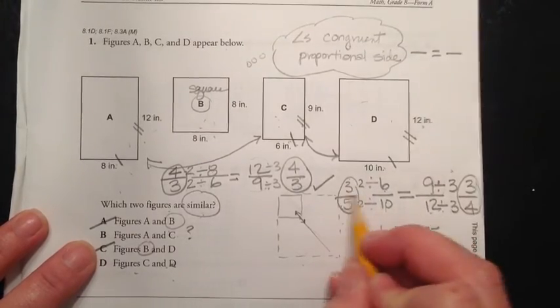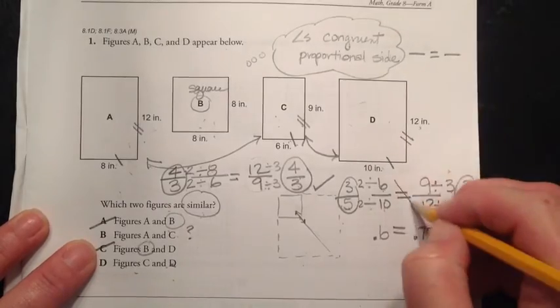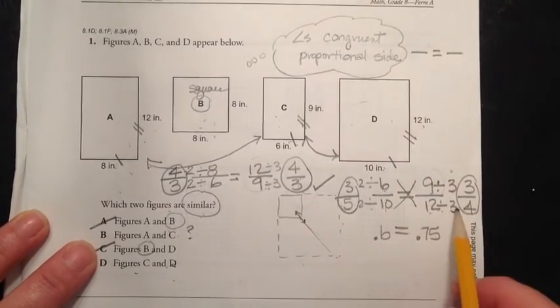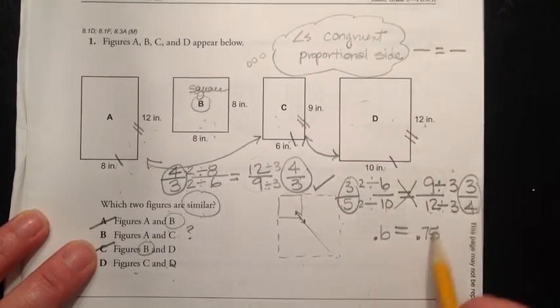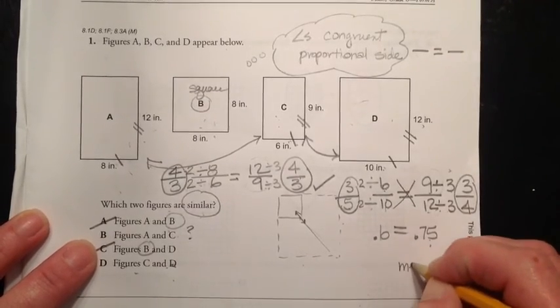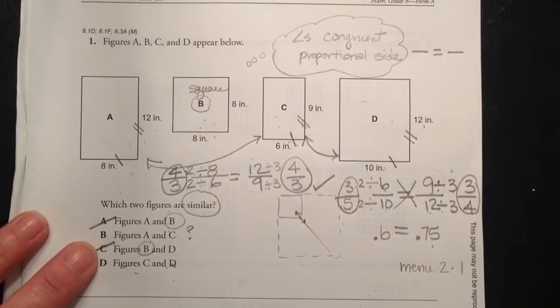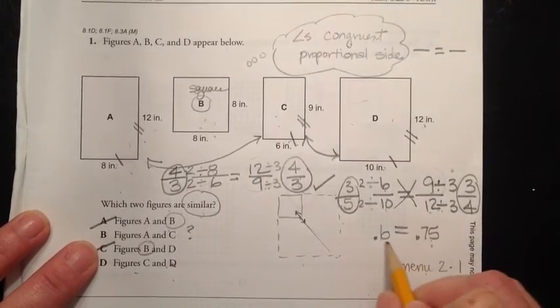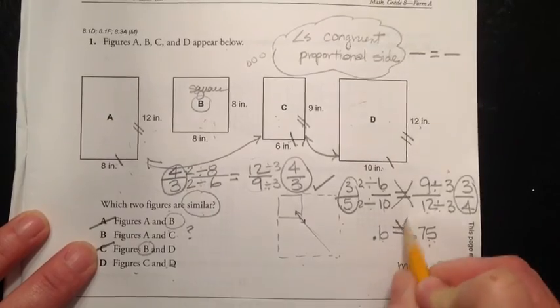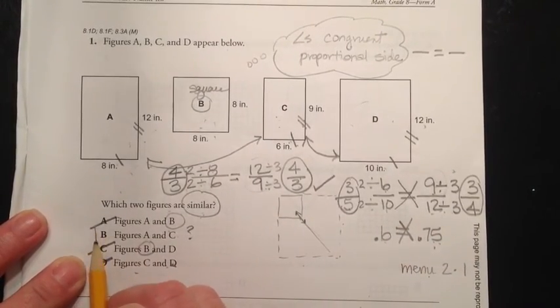Now we know that 3/5 is not equal to 3/4. We also know, if we used the calculator and converted it to a decimal, Menu 2, 1, remember that? Menu 2, 1 to convert any fraction to a decimal. 0.6 does not equal 0.75. So the obvious answer choice was B.